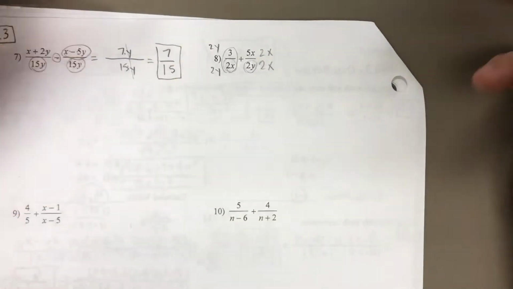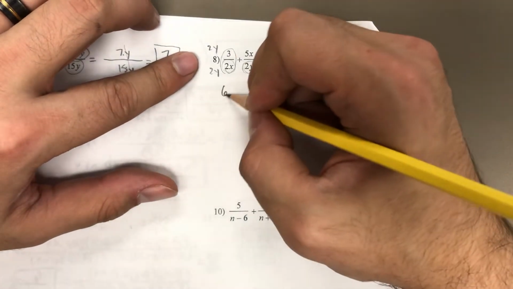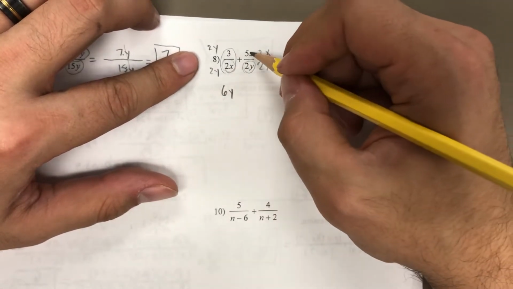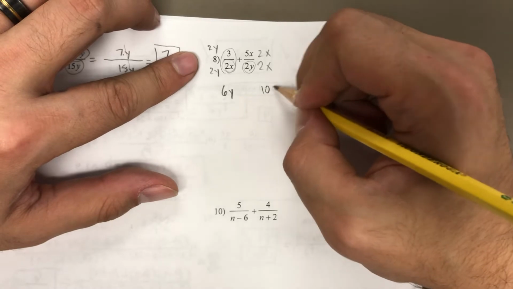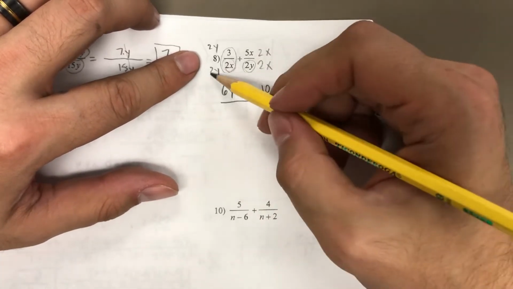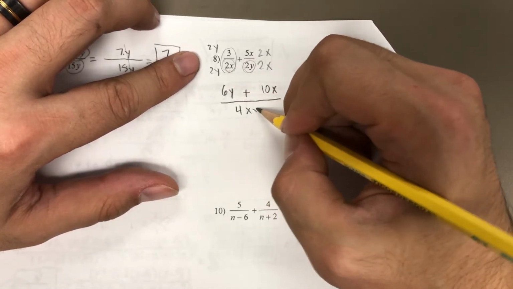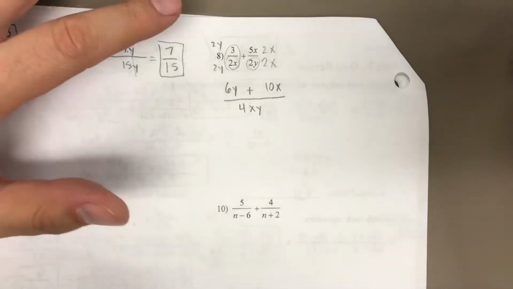So when I'm multiplying fractions, I just multiply straight across. So it's going to be 2y times 3, which is 6y. And then 5x times 2x, which is 10x. These are adding. And then they have the same denominator, which is 2y times 2x, which is going to be 4xy, or 4yx. It doesn't really matter the order that you put it in.